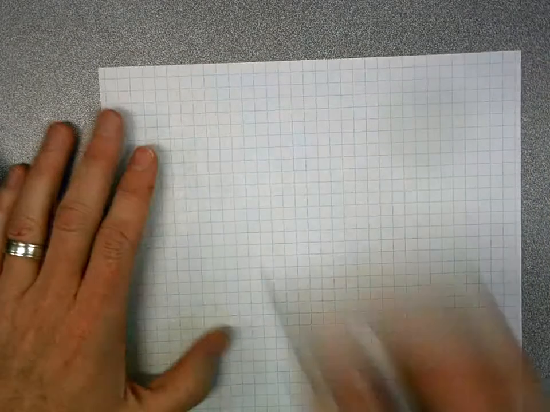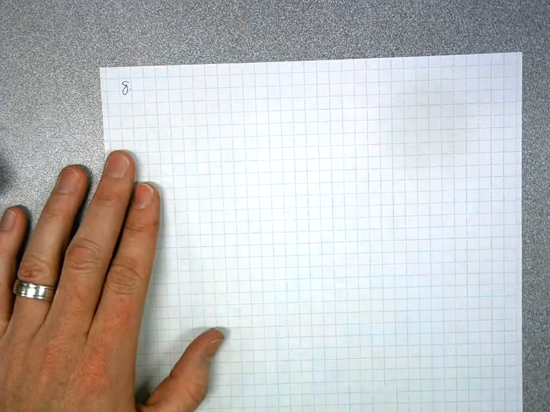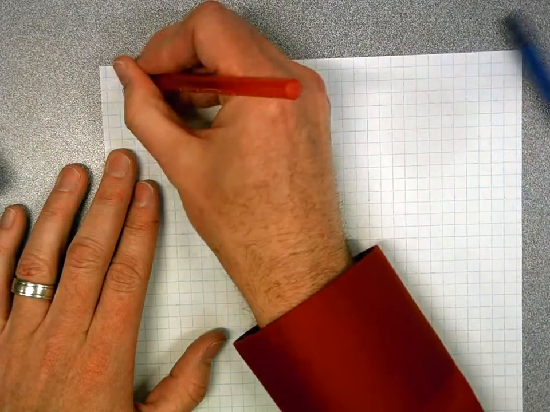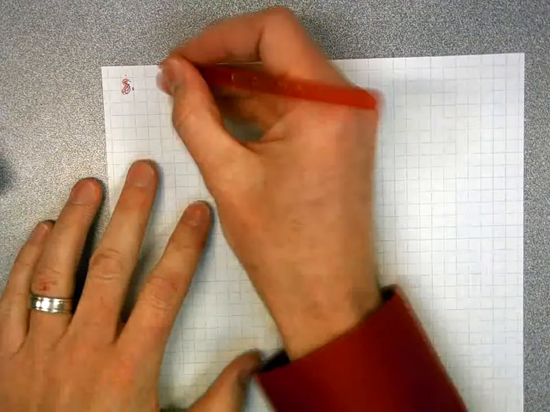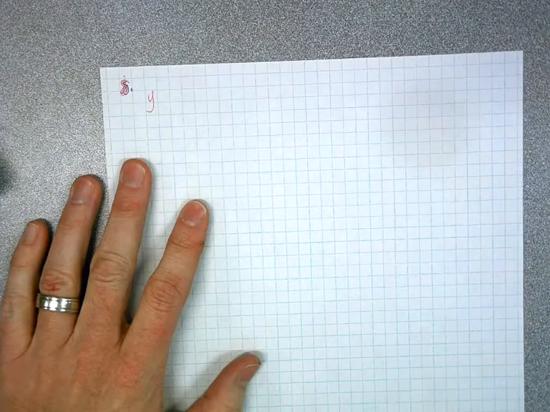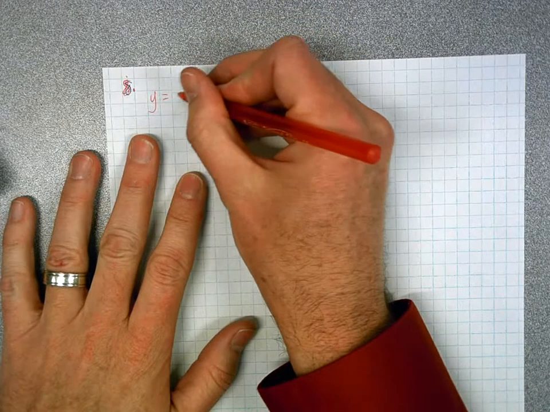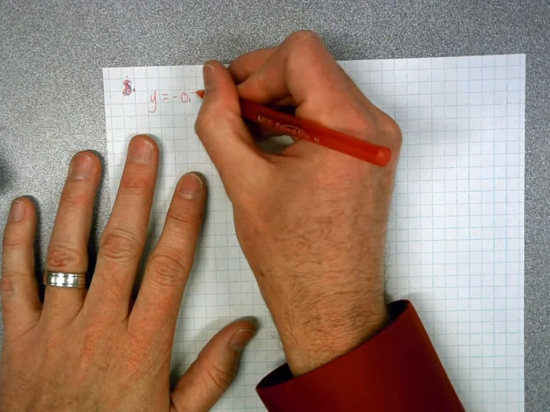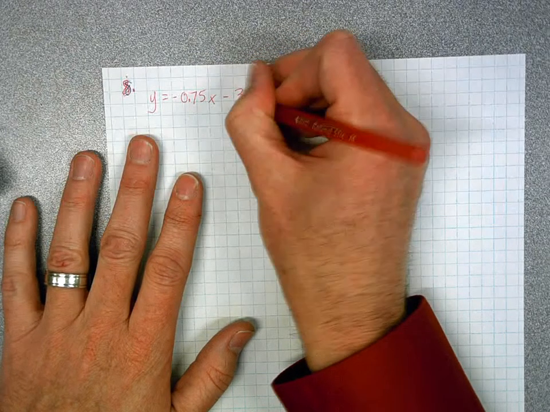Taking a look at problem number 8, they give us y is equal to -7500 x minus 3.